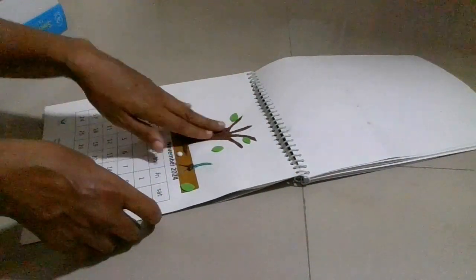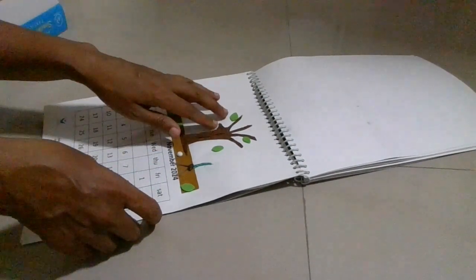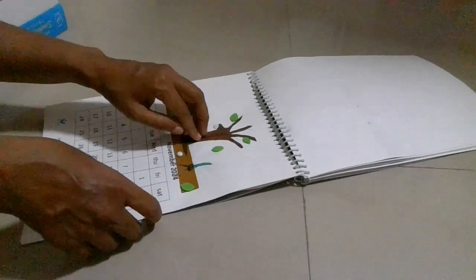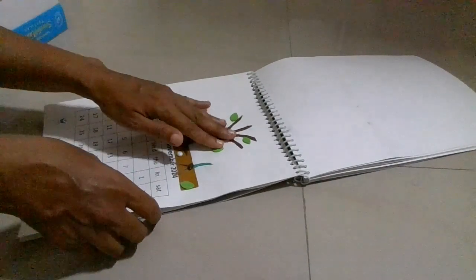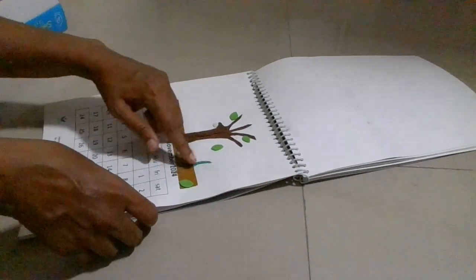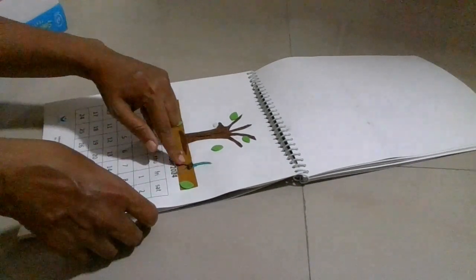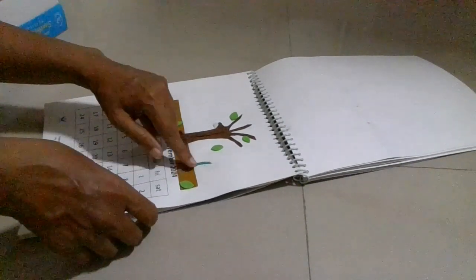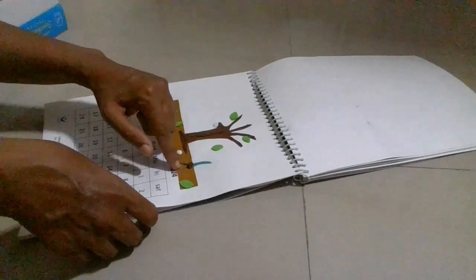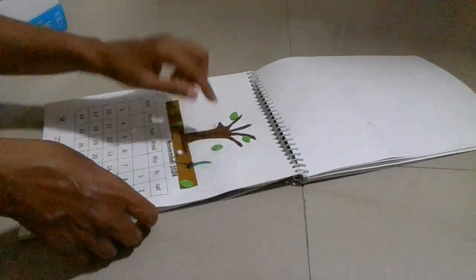November, the tree which is grown completely, now the leaves from the tree are falling down. It's more like autumn. And then the seed which was on the ground has started growing again. We can see the roots growing downwards, and the shoot growing upwards from the seed.